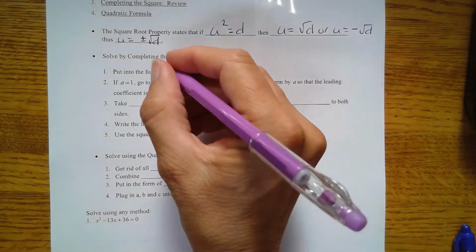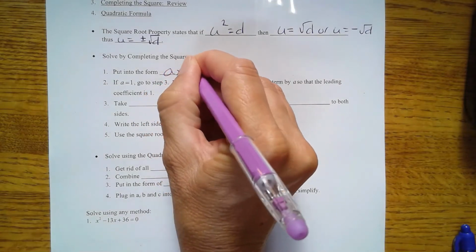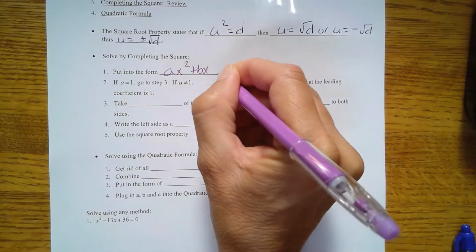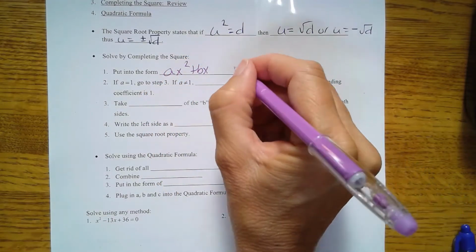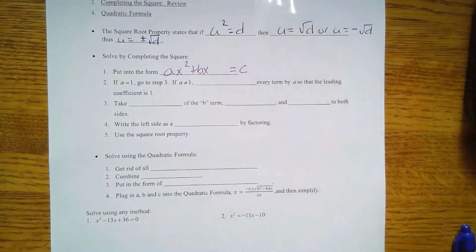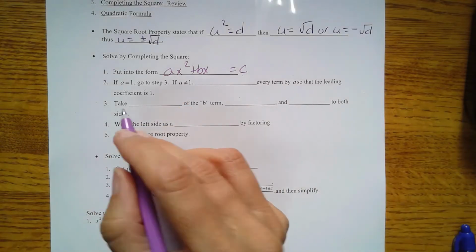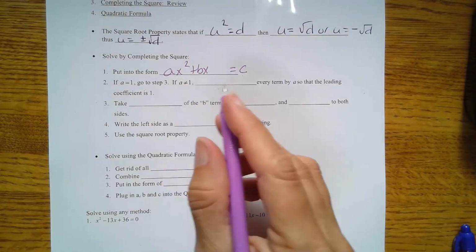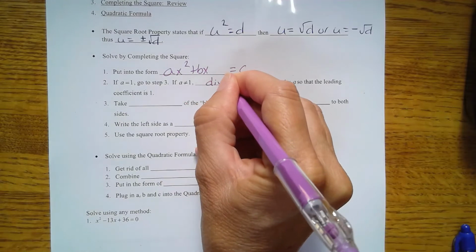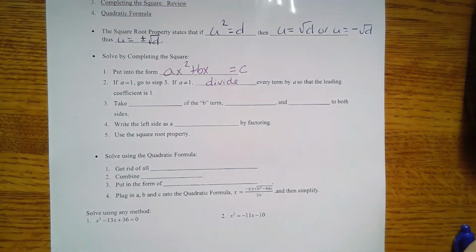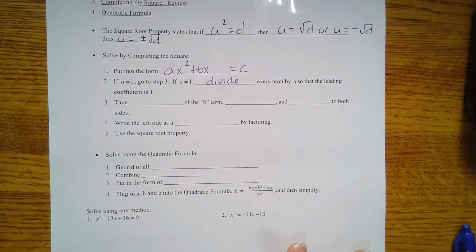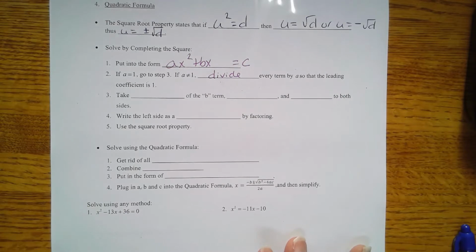Well, first things first, you're going to put it into the form of ax squared plus bx, but you don't want c on the left hand side. You actually want c on the right hand side, which is not like pretty much all the other problems. We normally like quadratic equations to equal 0, not a constant. If a is 1, go on to step 3. If a is not 1, you need to divide every term by a so that the leading coefficient is 1. So we're trying to get a leading coefficient of 1.